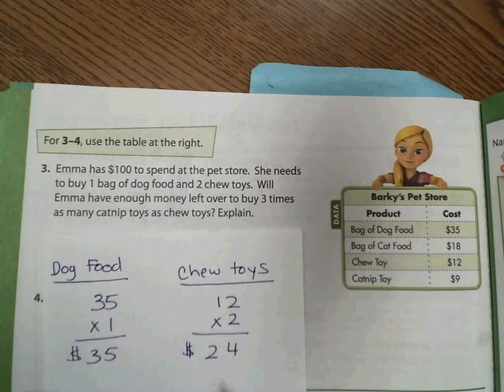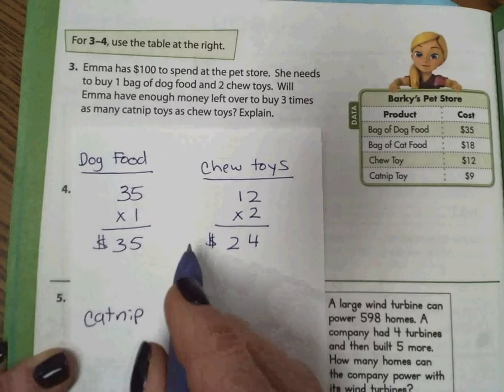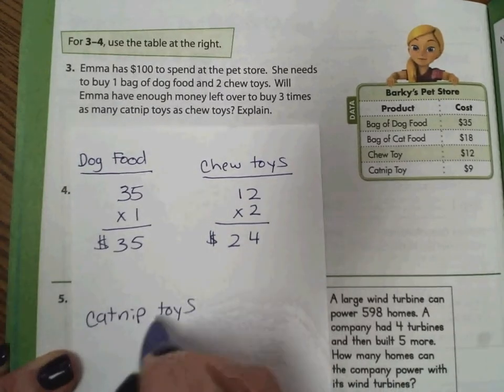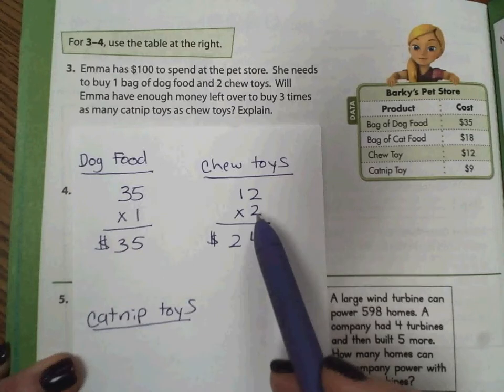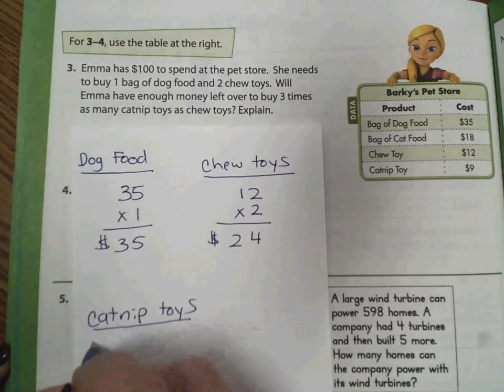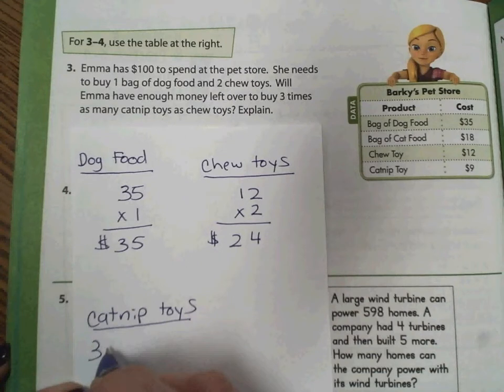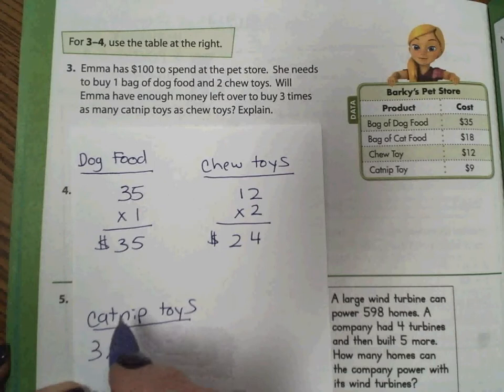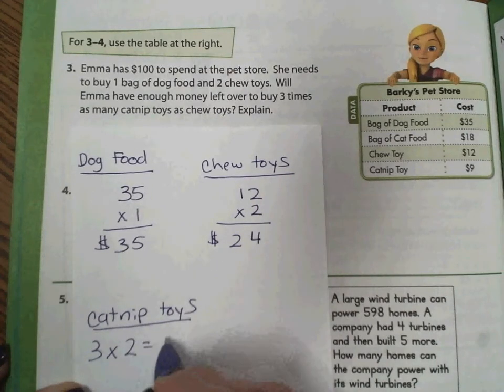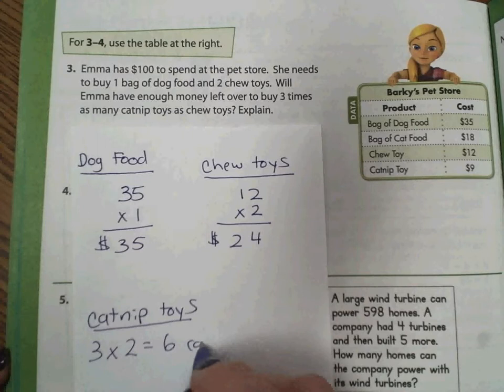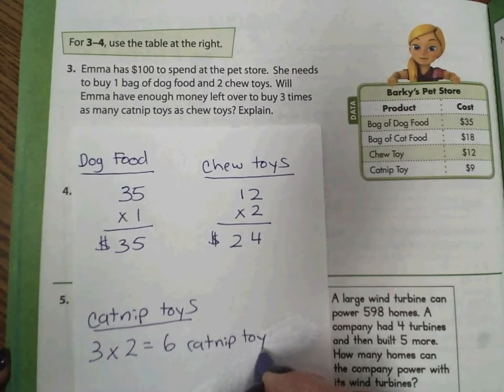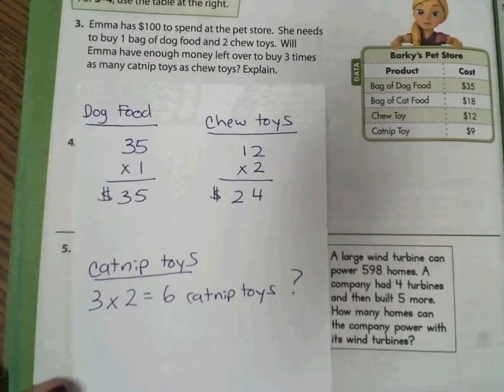And they want to know if she'll have money left over to buy 3 times as many catnip toys as chew toys. So here, if she's buying catnip toys, she bought 2 chew toys, and catnip toys is going to be 3 times as many as that. So we want to find out if she has enough to spend. So 3 times 2, does she have enough to buy 6 catnip toys? Does she have enough?